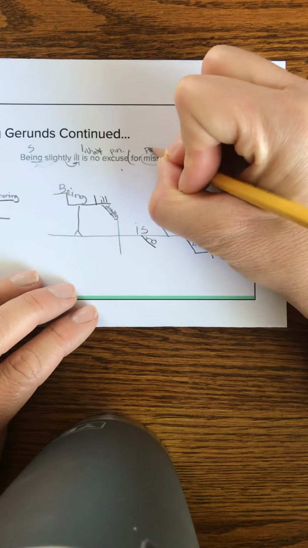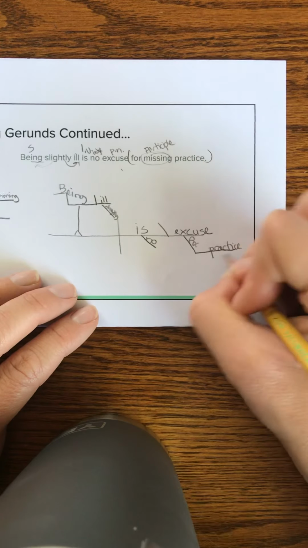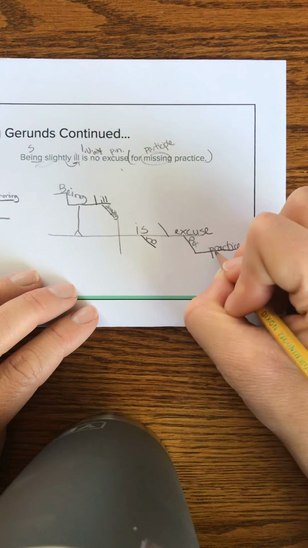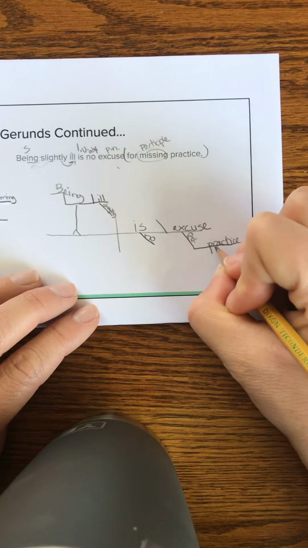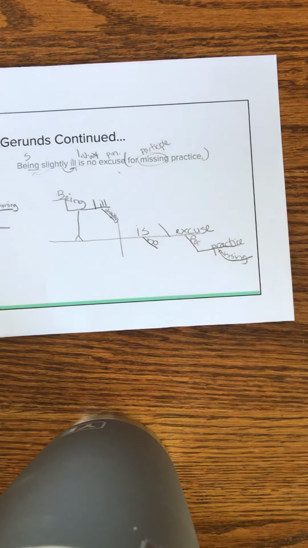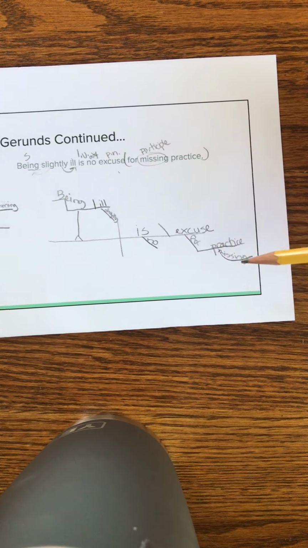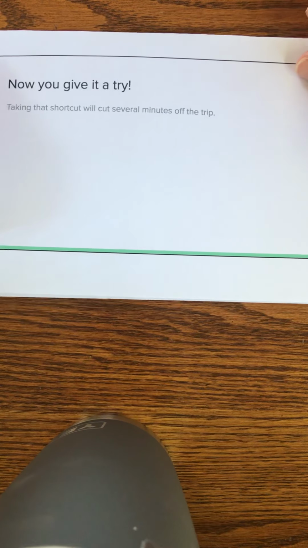This is a participle. So it goes off the noun it modifies, which is practice, but on that slanted line. All right. Being slightly ill is no excuse for missing practice. Moving on to the next one.